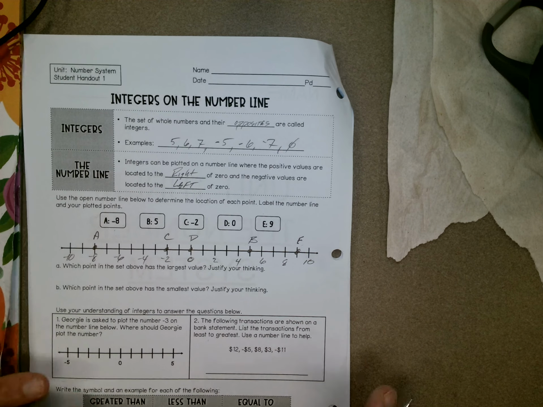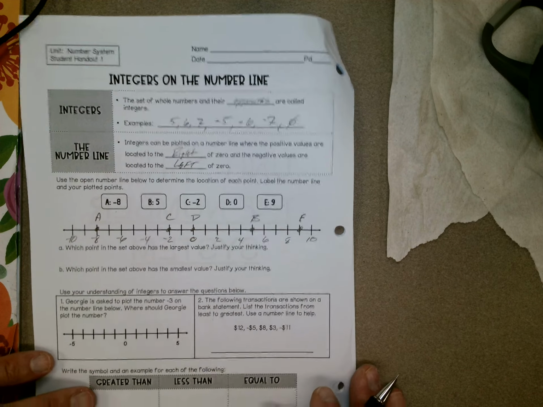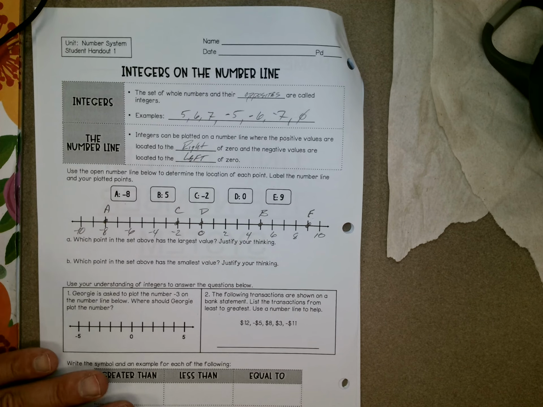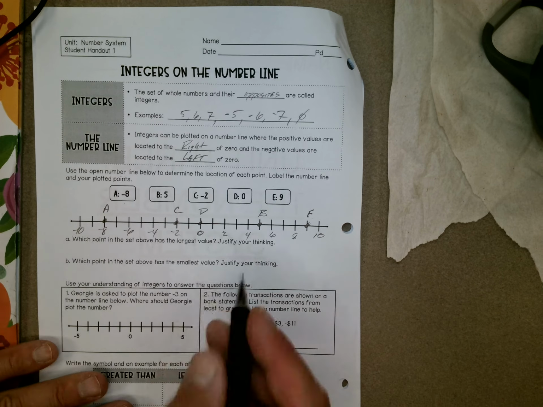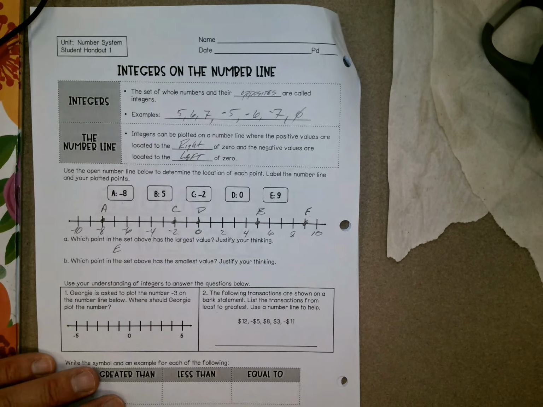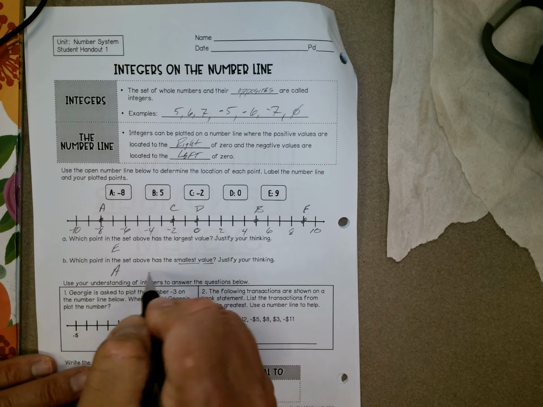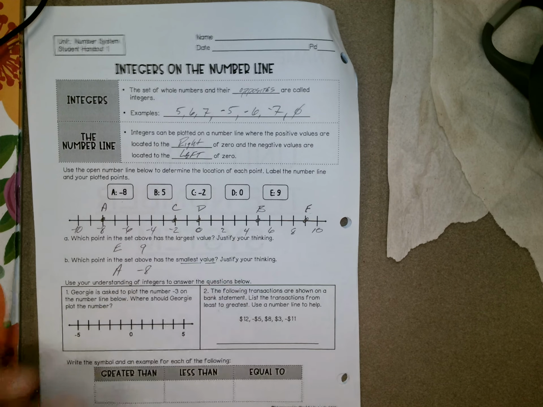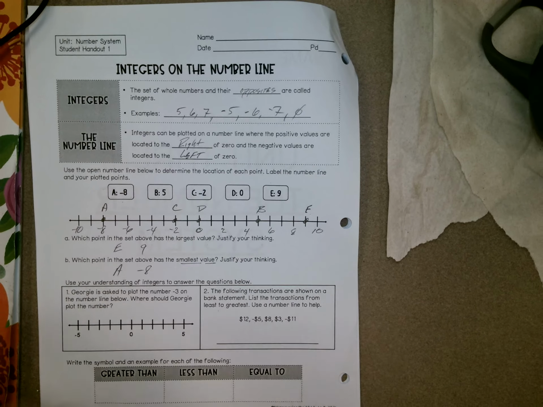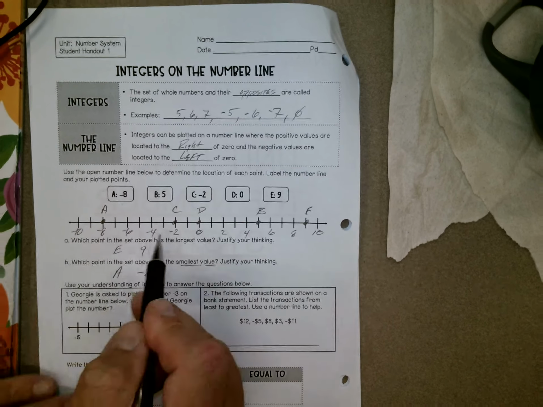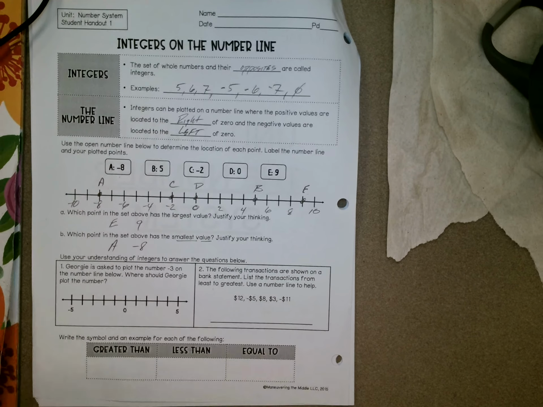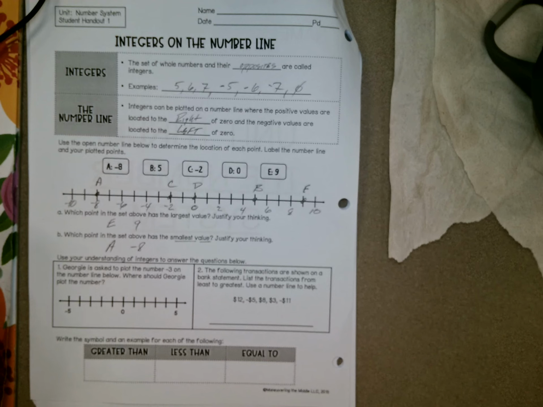All right, excellent. Which point in the set above has the largest value? And I've already gone over this. E is the furthest to the right. What is the smallest value? A, or -8, is the smallest to the left. So the further to the left, the smaller. The further to the right, the bigger. And that shows us through the number line.